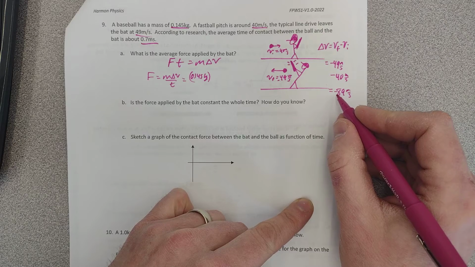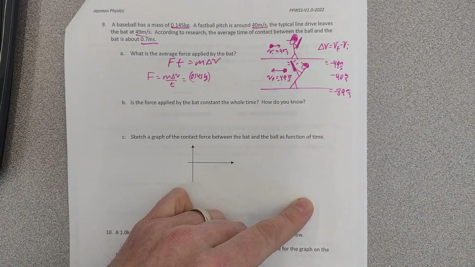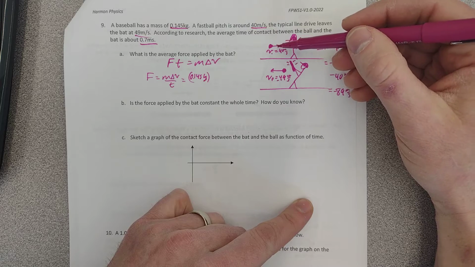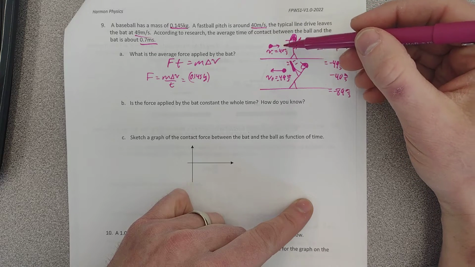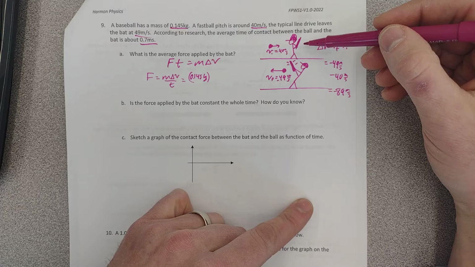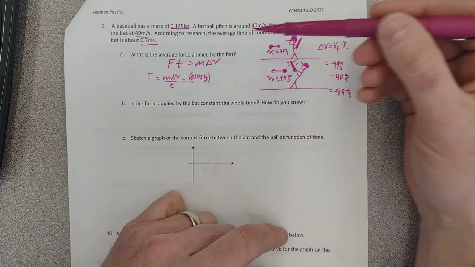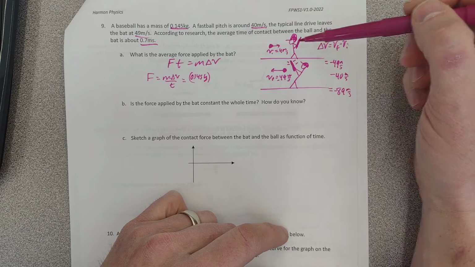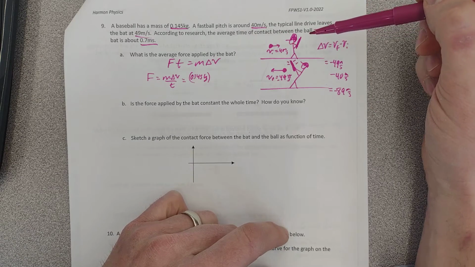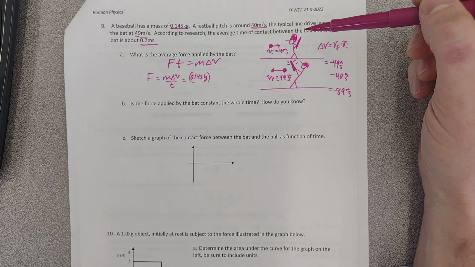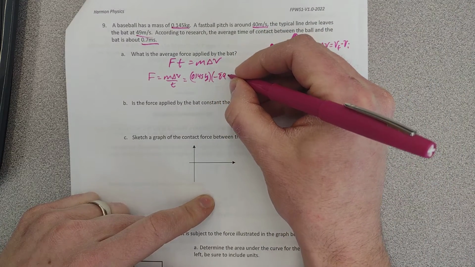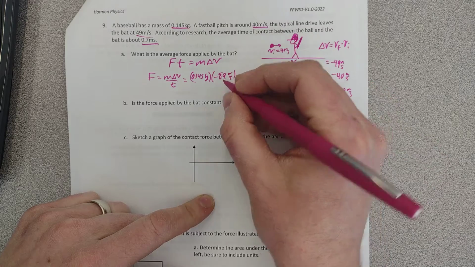It's really important. It makes your answer 10 times different, right? If the change is only 9 meters per second, then it would have to still be moving forward. It'd almost be like it went through the bat and slowed down to 31 meters per second. That wouldn't make sense. So the actual change of velocity is negative 89 meters per second.